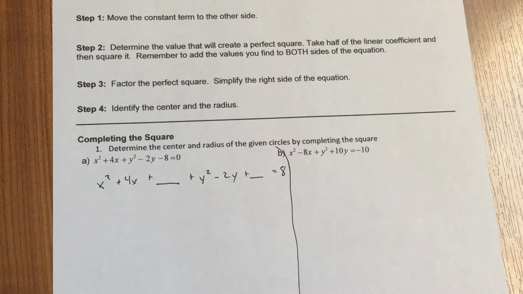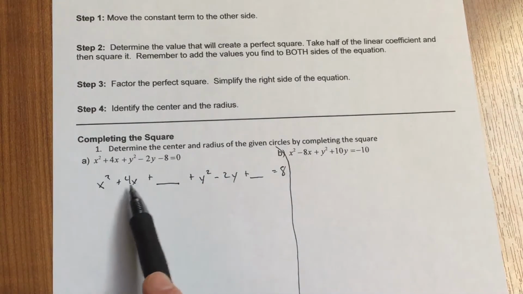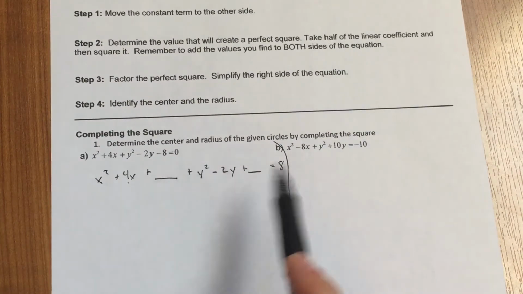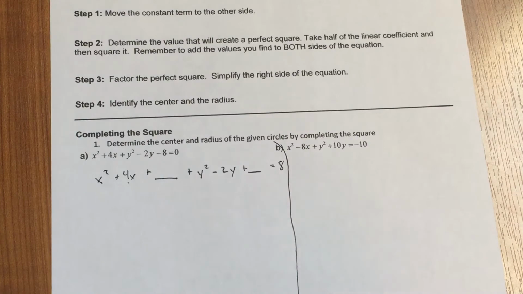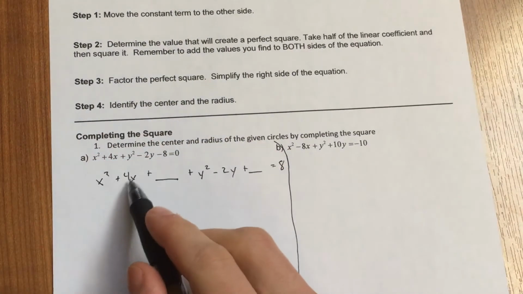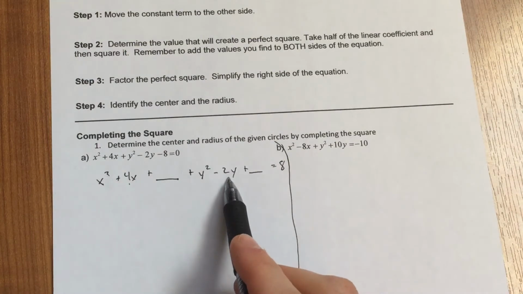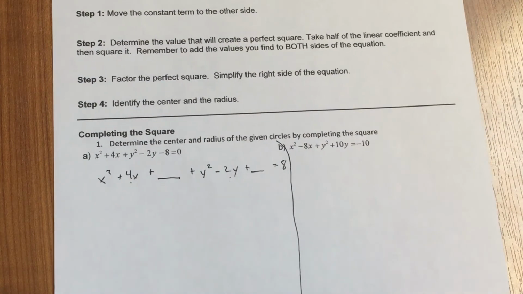I need a new term to complete the square. The way to complete the square is we're going to take half of that linear coefficient, or half of the middle term, the b term, and square it, and that's what we're going to add in. Make sure we add it to both sides of the equation. So we take half of 4, that's 2. 2 squared is 4. We take half of -2, that's -1. -1 squared is 1.